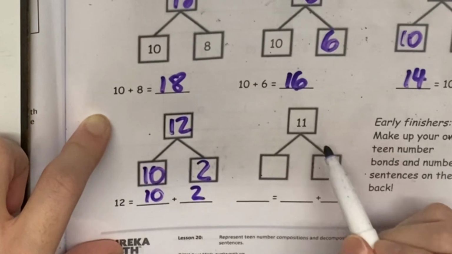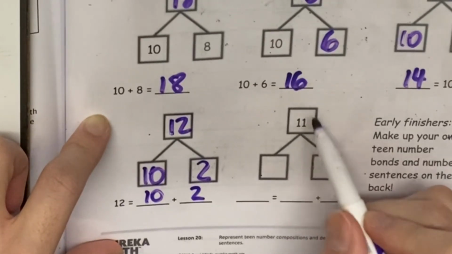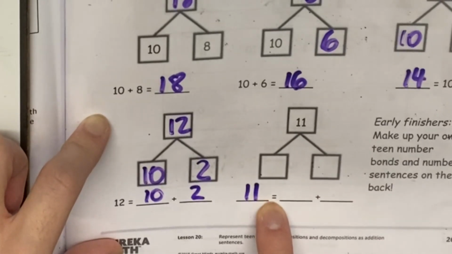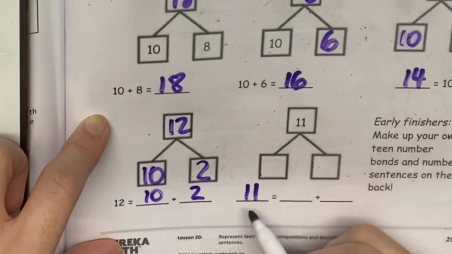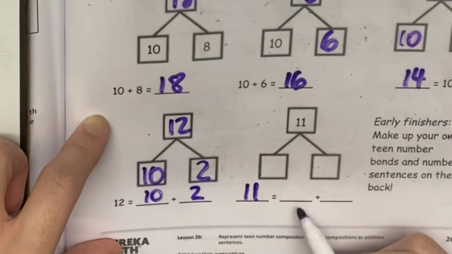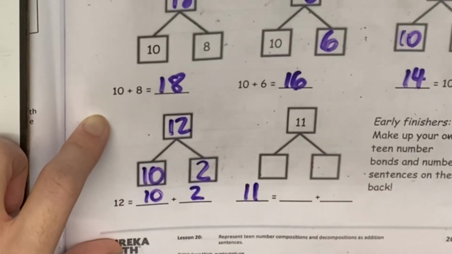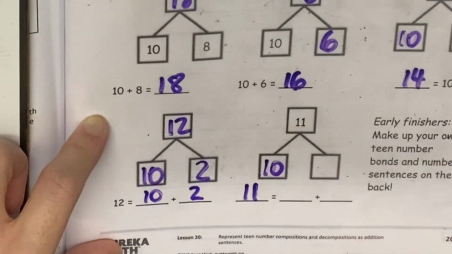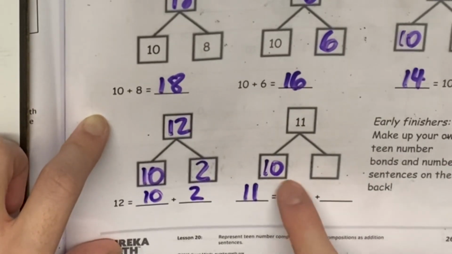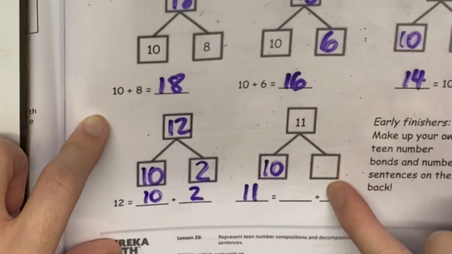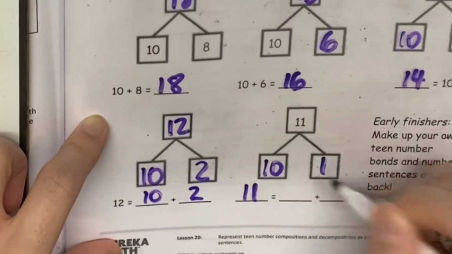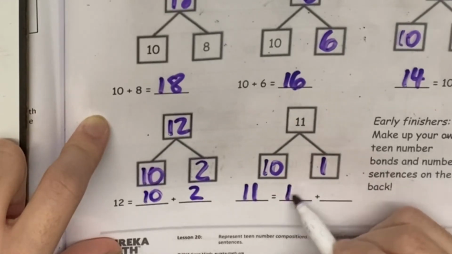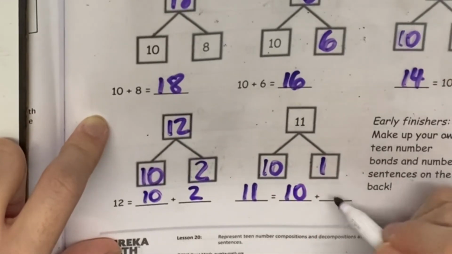Let's take a look. My whole is the number 11, so I can fill that in already because I see the equal sign right there. I'm being really careful. Okay, 11 equals something plus something. Oh yeah, remember I said one of my parts is always going to be 10 because I'm figuring out those teen numbers. So 10 and the number, what? 1. So I'm going to write my numbers in. It's 11 equals 10 plus 1.